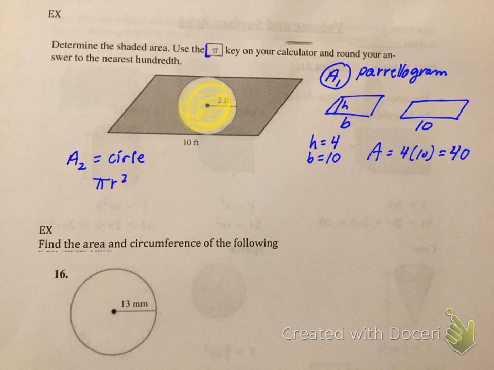Now it says very specifically to use the pi key when you do this. The radius I know is 2 feet. So area for the circle is pi times 2 squared. So this equals pi times 4, because 2 times 2 is 4, or 4 pi. All right, so I have my two areas.